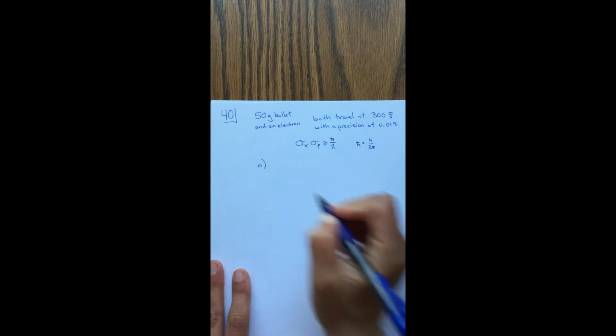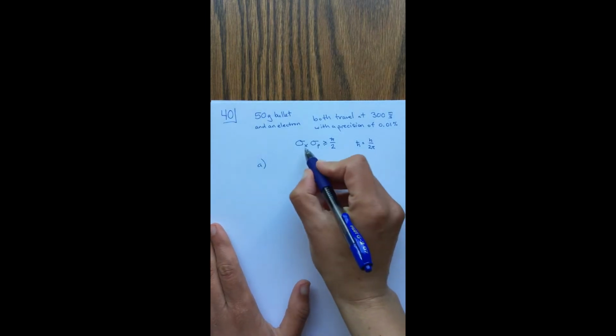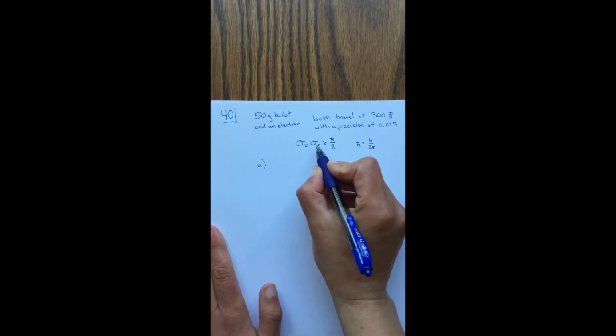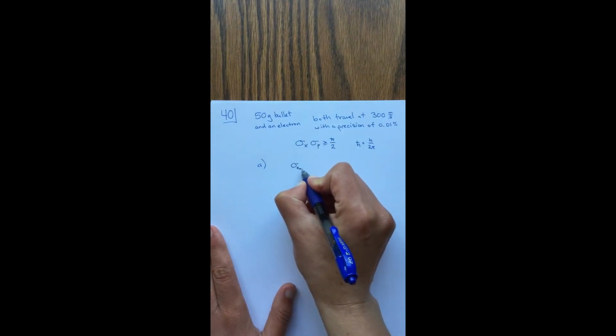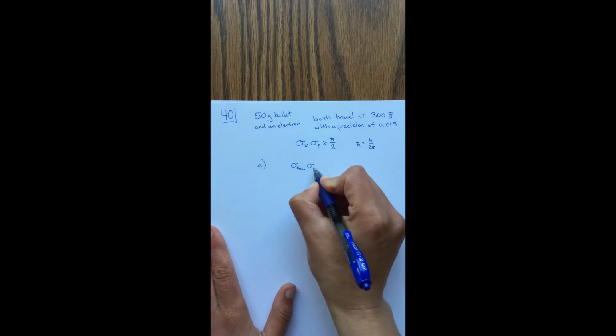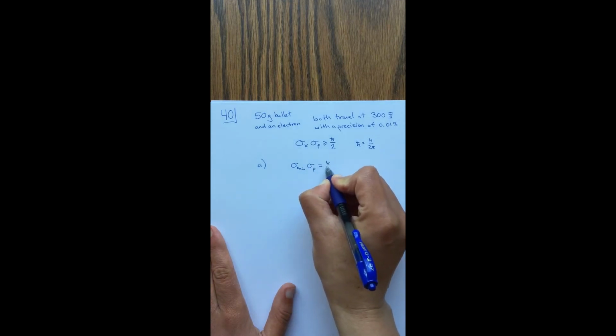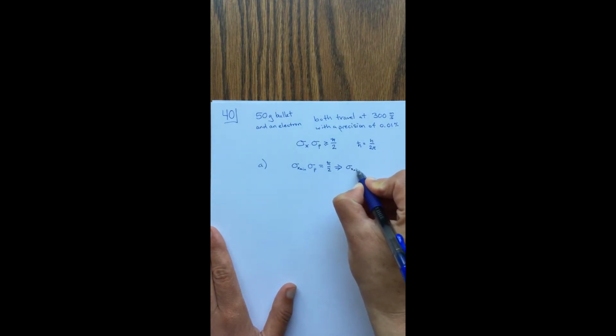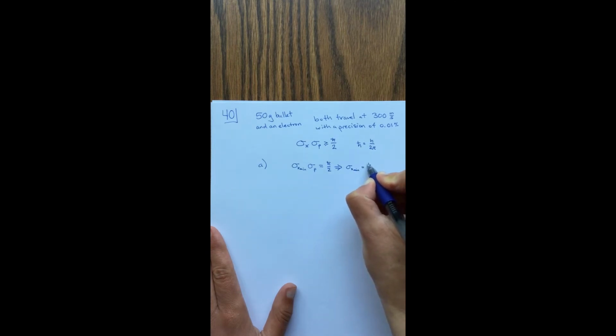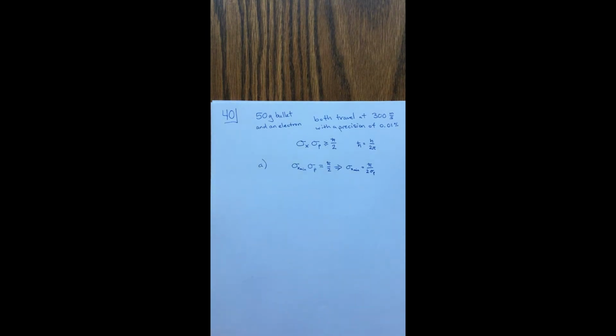In part A, we want to know what is the minimum uncertainty in the bullet's location. So if the uncertainty in x times the uncertainty in the momentum is greater than or equal to h bar over 2, then the minimum uncertainty for x times the uncertainty in the momentum would be equal to h bar over 2. And from that, we can say the minimum uncertainty in the position is equal to h bar divided by 2 times the uncertainty in the momentum. So I can look up h bar, and I just need to find the uncertainty in the momentum.